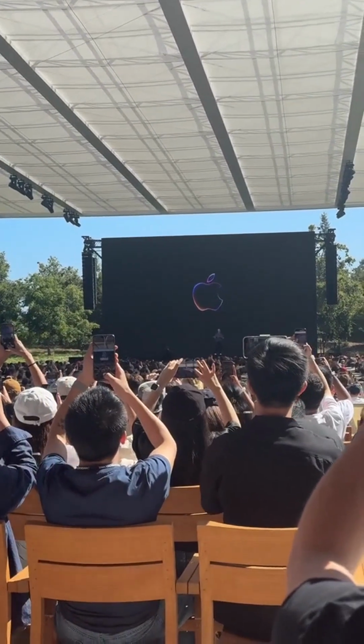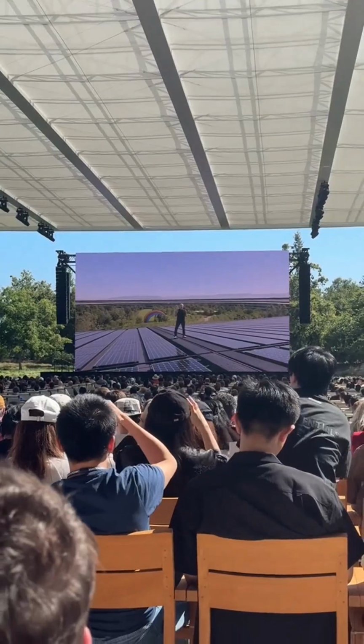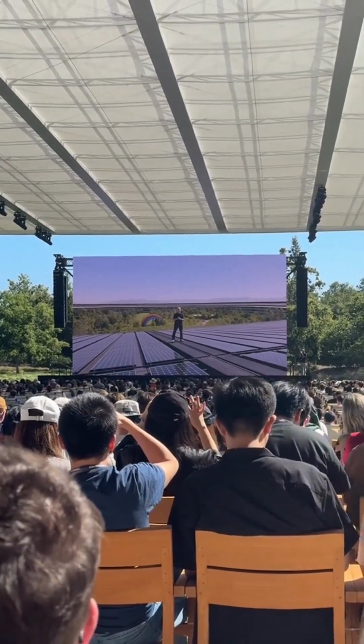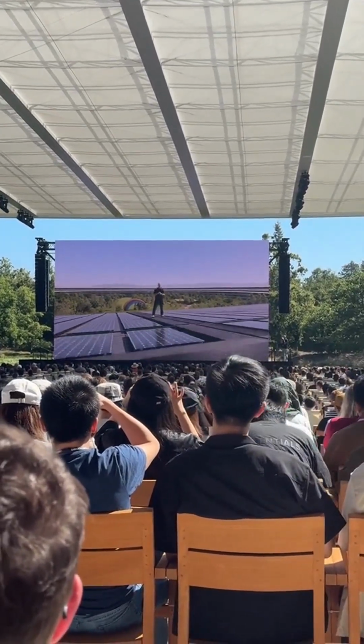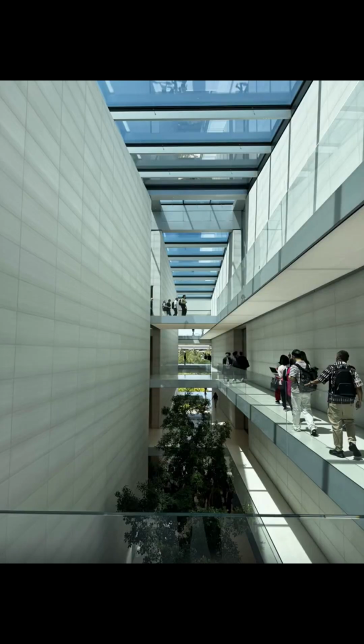I won't actually cover the event in this because you've probably seen that footage absolutely everywhere, but it was so cool. We did have a seat out in the sun though, and it got super hot. I'm lucky I didn't get burned. But yeah, just watching this and being there was like the coolest vibe ever. I literally felt like a kid at Disneyland. Huge fan.